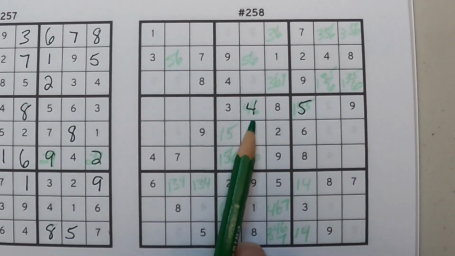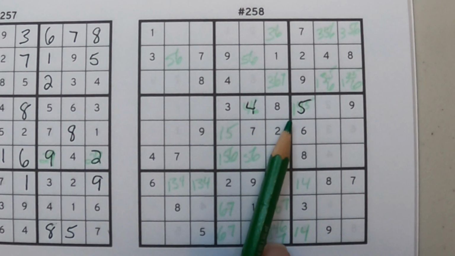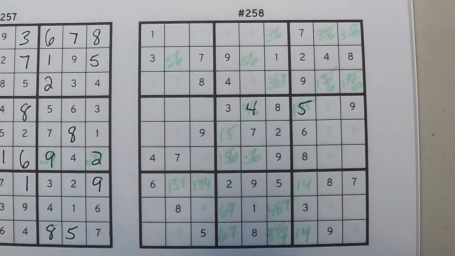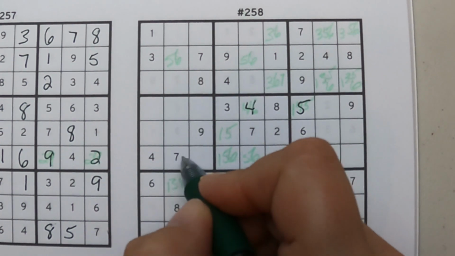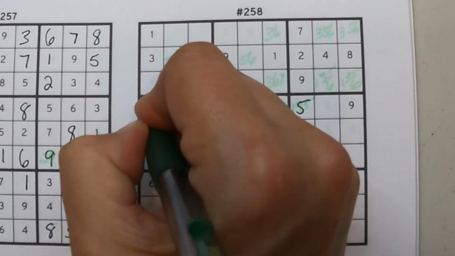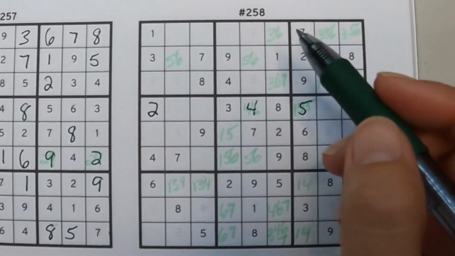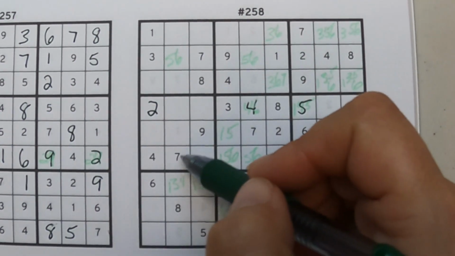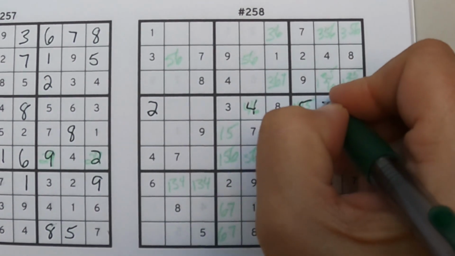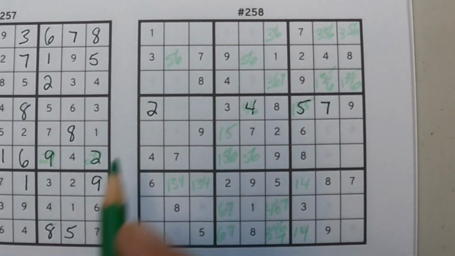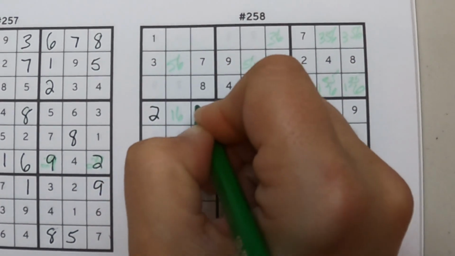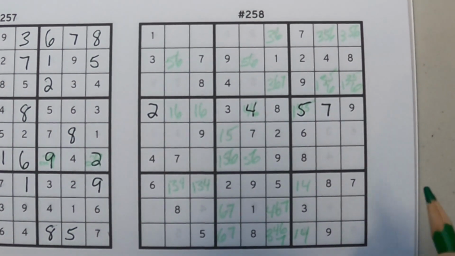If we look at this row, we're missing 1, 2, 6, and 7. We've got a 1 and 6 covering this column, 7 covering the box. That makes this our 2. With the 7 covering those boxes, that means the 7 has to be here. I don't see any other help. So 1, 6, 1, 6.